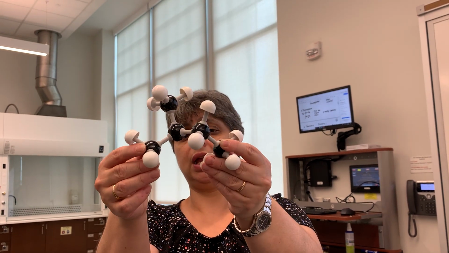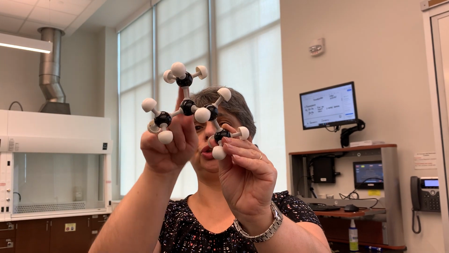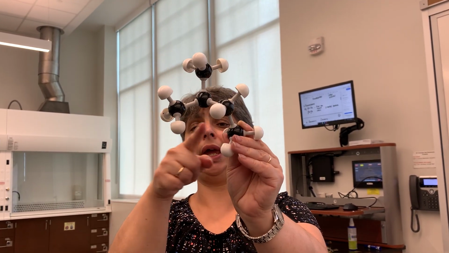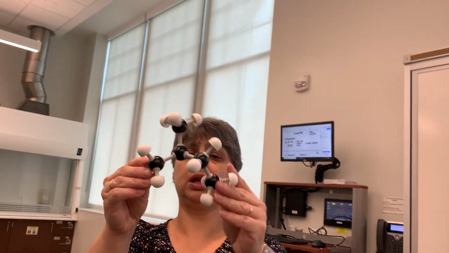So the correct name for this particular molecule would be 2-methylbutane, because there are 4 carbons in the main chain.